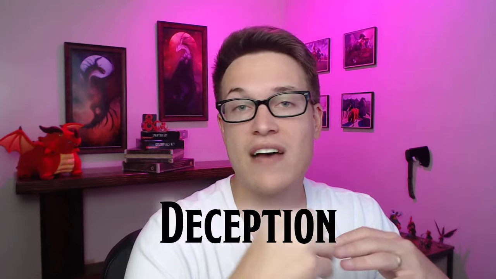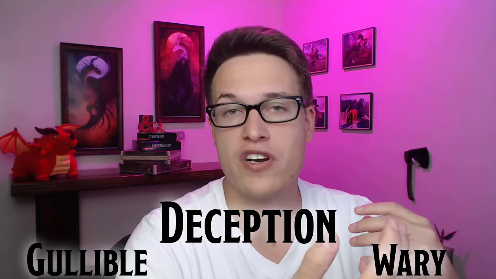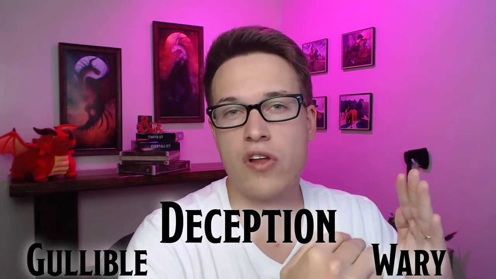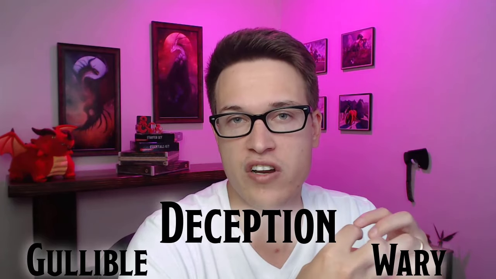And then for deception, you could have something like gullible and wary. Gullible is easy to deceive. They'll go along with whatever you're saying. Wary is they're always on the lookout for people trying to deceive them, so they're very aware of when people are trying to deceive them and don't often go into things unless they have facts.